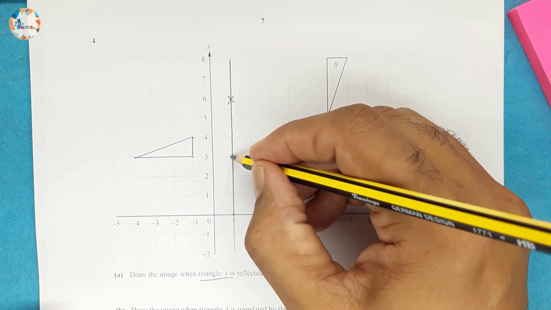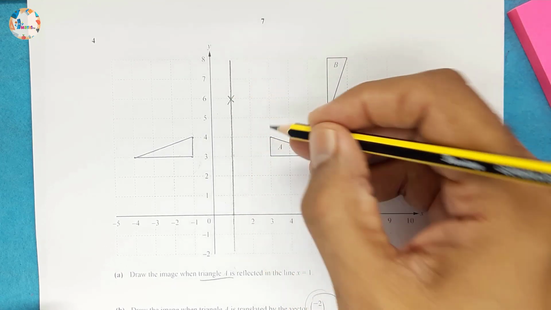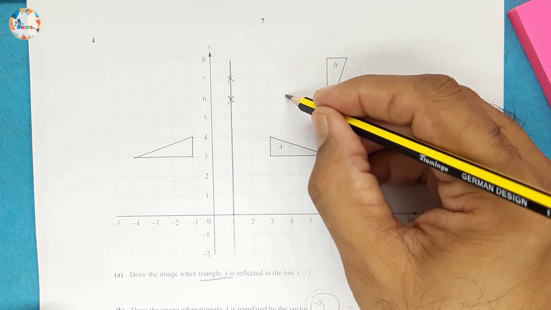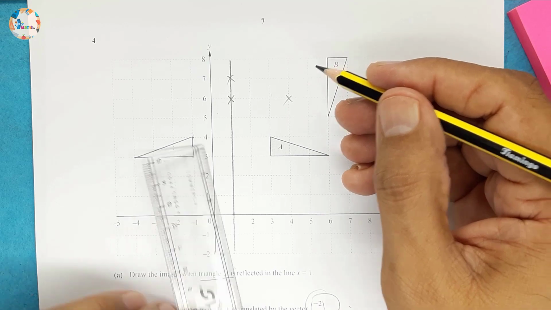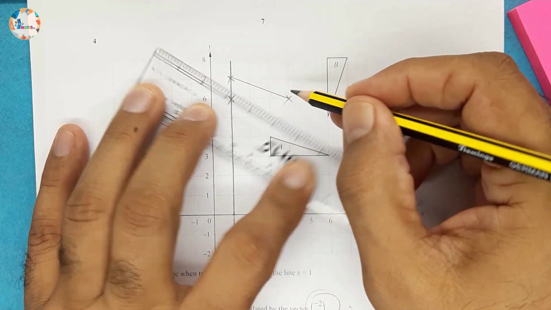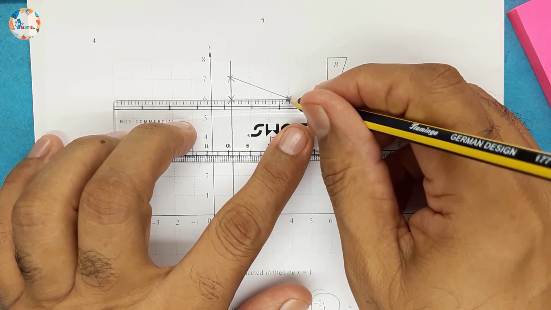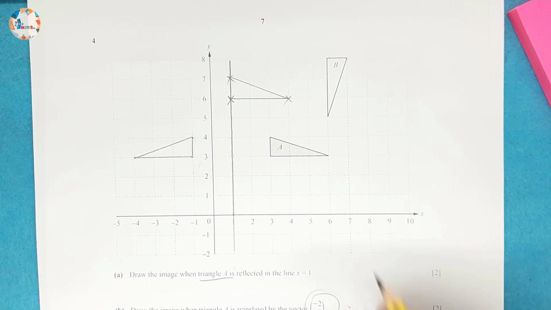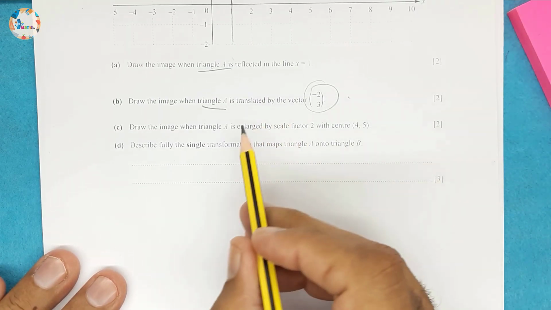For this one, 2 units this way and 3 units up. So for this one it will be here, and this will be 1, 2, 3 units. So this will be the translated triangle. So we can draw this translated triangle like this one. Hopefully you're getting everything.